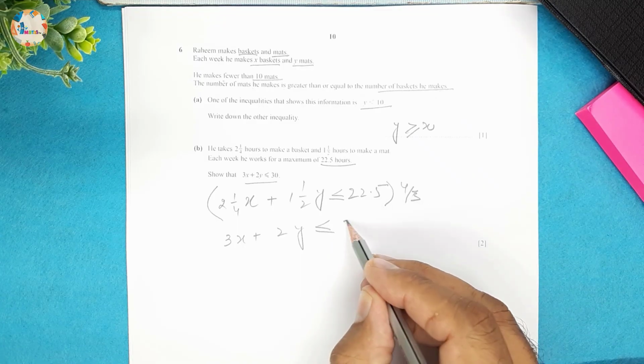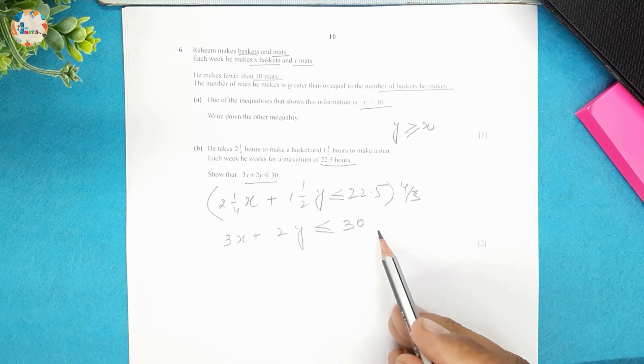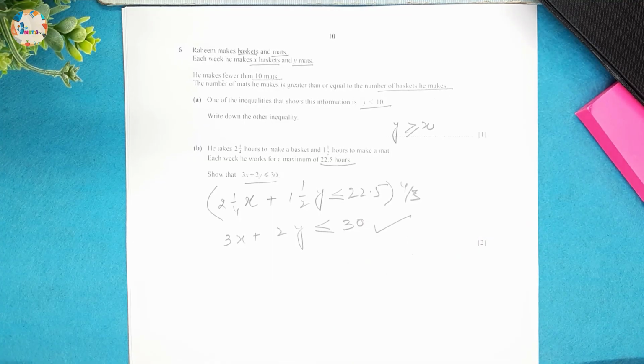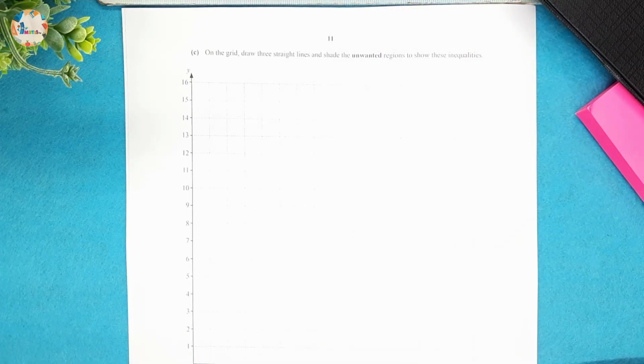So this will be less than or equal to 30. This will be the required equation. Hopefully you understood this. Then on the grid, draw 3 straight lines and shade the unwanted region to show these inequalities. So these inequalities we have to show on this one.